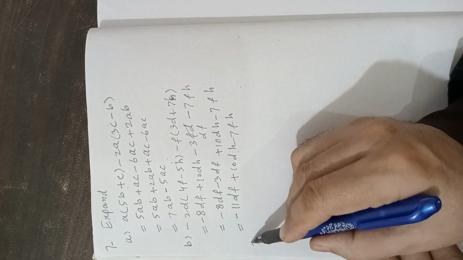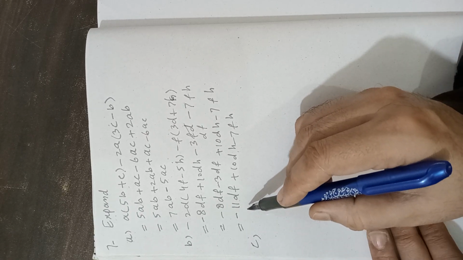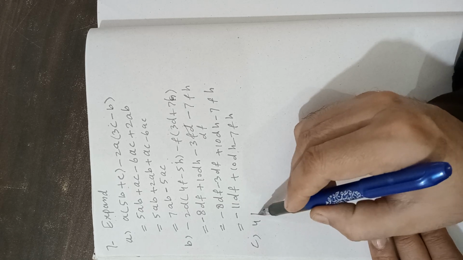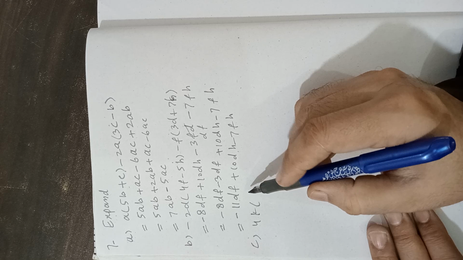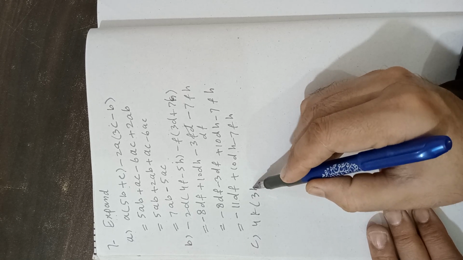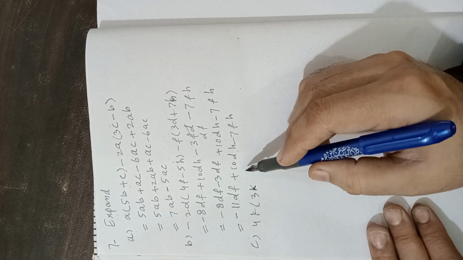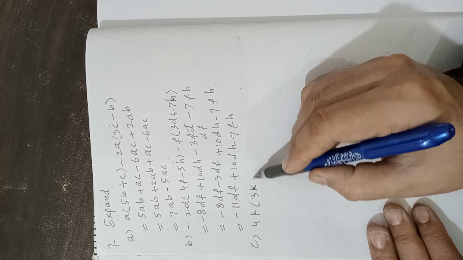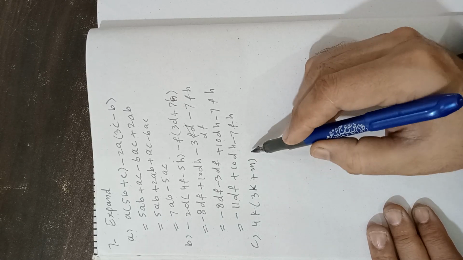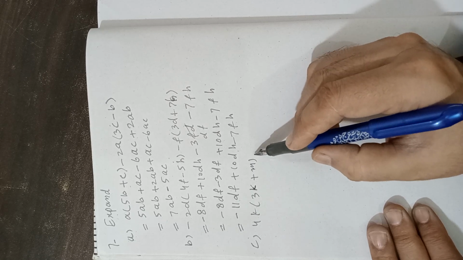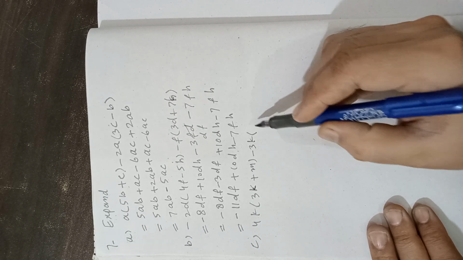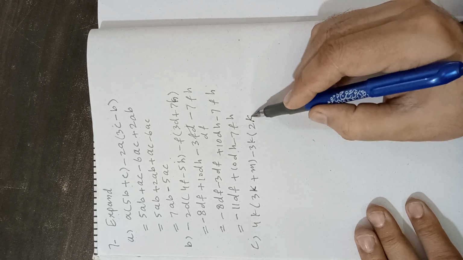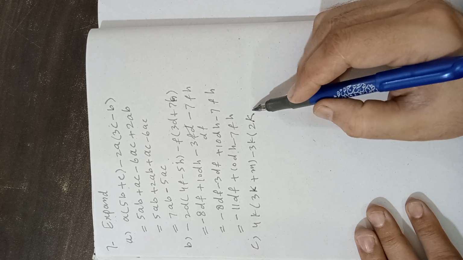Then C part of question number 7, that is 4k into (3k plus m), minus 3k into (2k minus 5m).